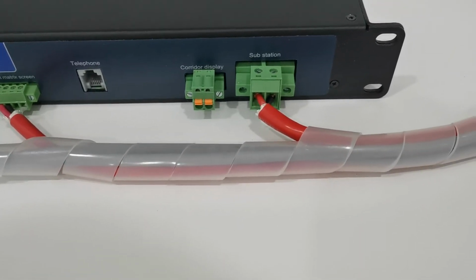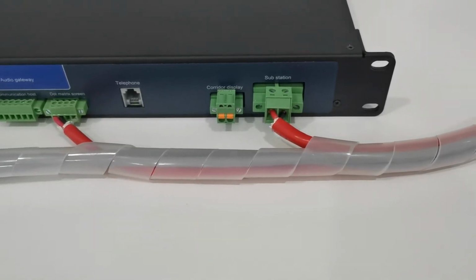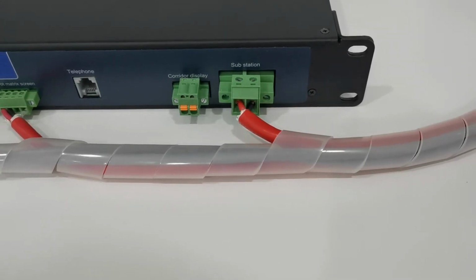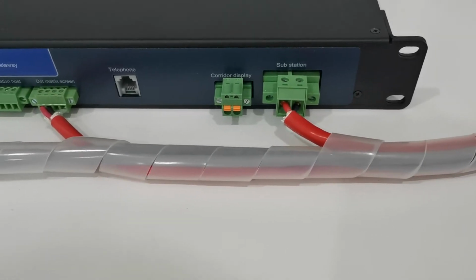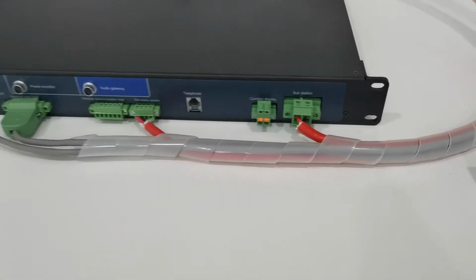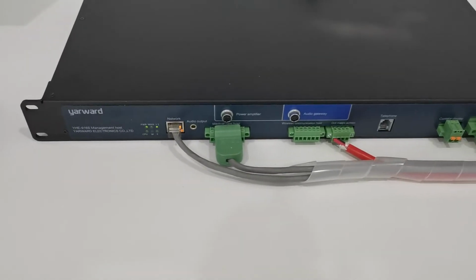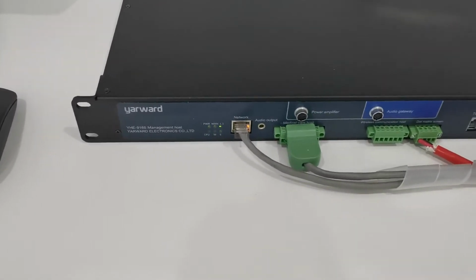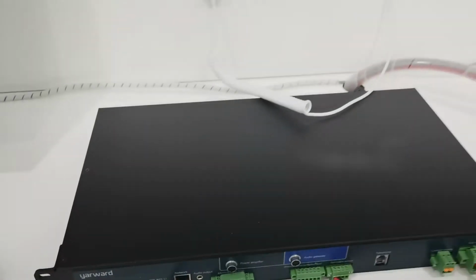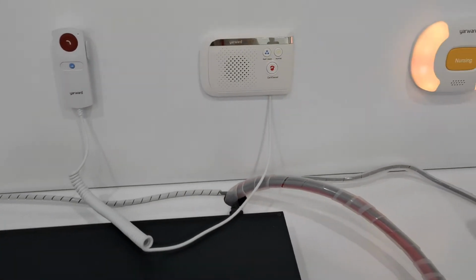So this kind of solution is very easy to wire, and it can also save a lot of wiring time and wiring cost, so it is a perfect choice for some urgent projects. And our system is not based on the network, so even if the network fails, it can still realize the normal call and communication functions. Let's have a look.